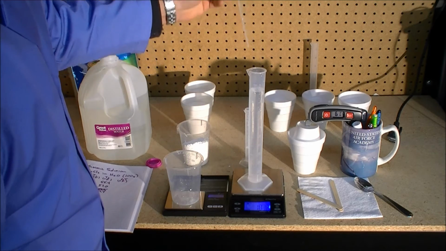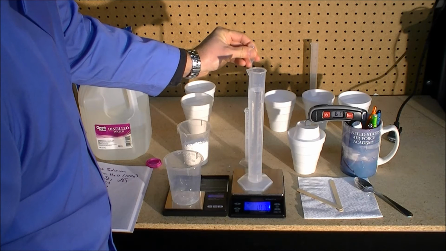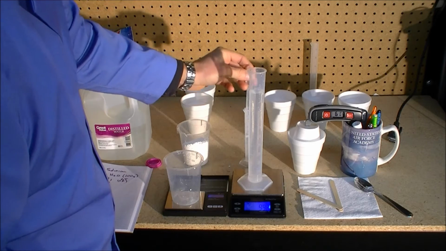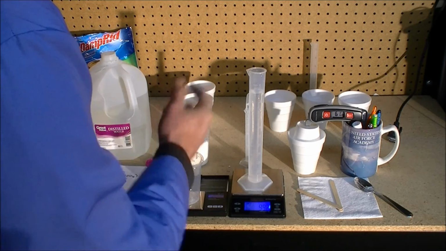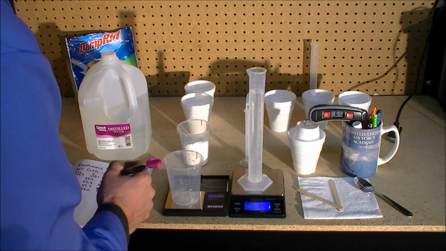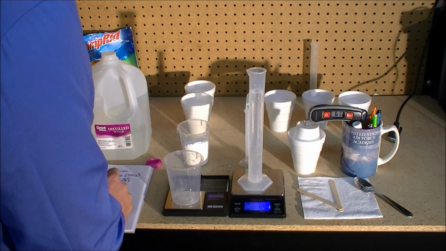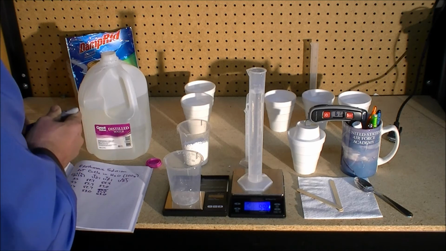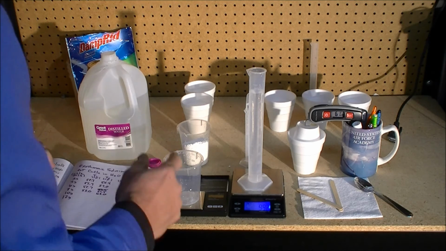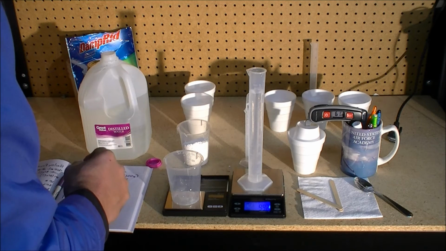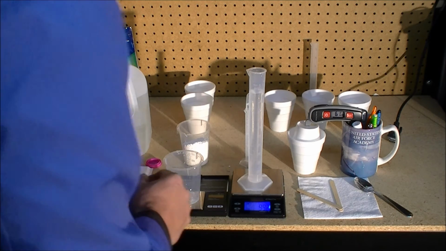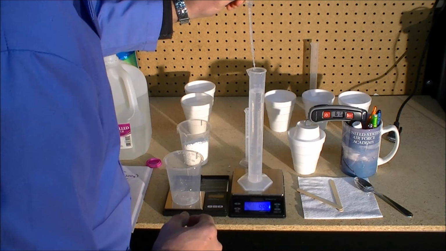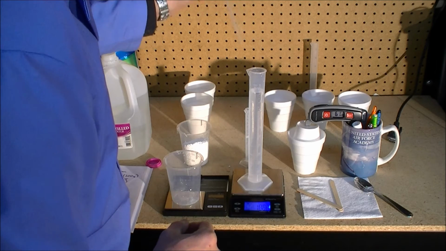Alright, so it had come up to 62 degrees, which may have been the peak, and it might be going back down now, 61.8, 61.7, and so on. So I'm going to go ahead and take a break from preparing the next water. I'm going to go ahead and write that down as 62.0 degrees Fahrenheit for the 8 grams of calcium chloride. And let's go ahead and we can now keep preparing our 100 grams of water for our next data point.